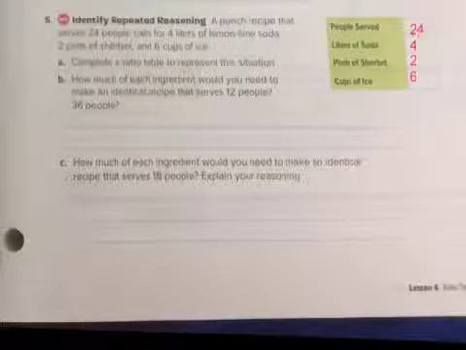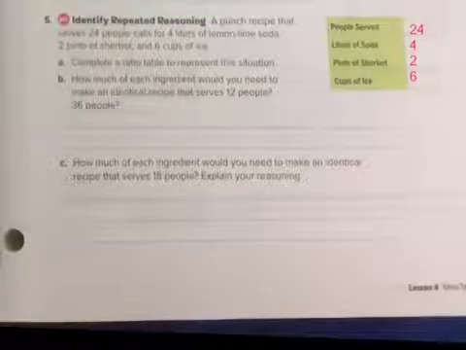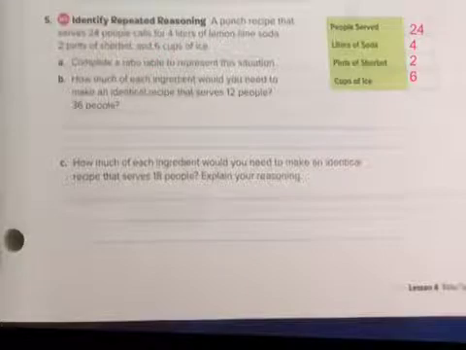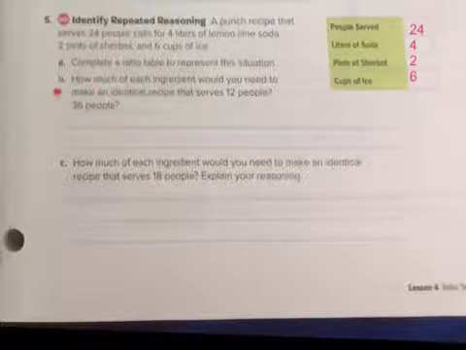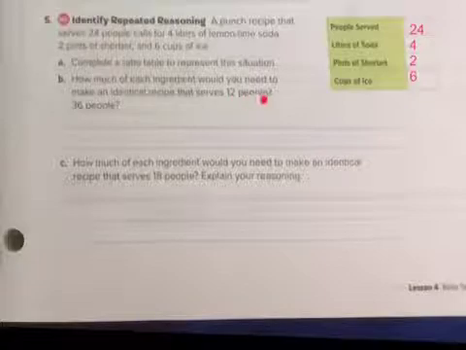So there's our data that we were using. How many people do we want to serve? 24. Lime, we have 4 liters. Pints, 2 pints, and cups, 6 cups. There's our data. Remember to halve all of these numbers for 12 people. So this would be 2, this would be 1, this would be 3. And for 36, you have to add half of this to it.